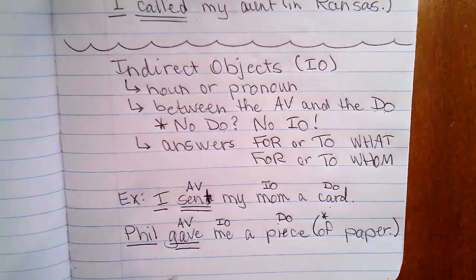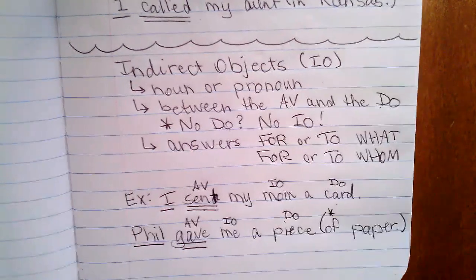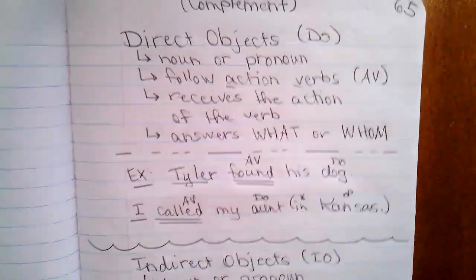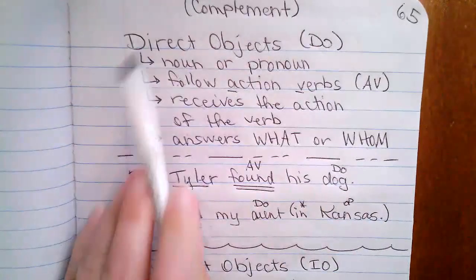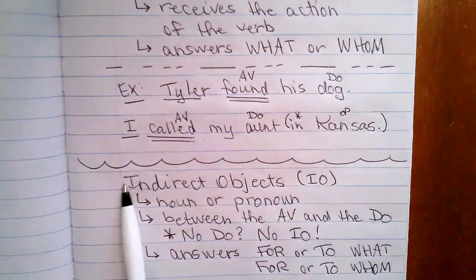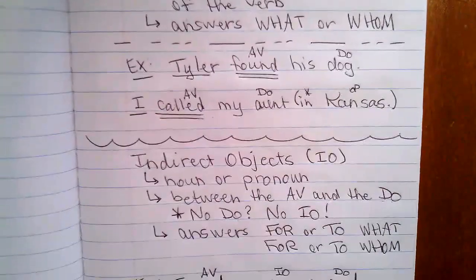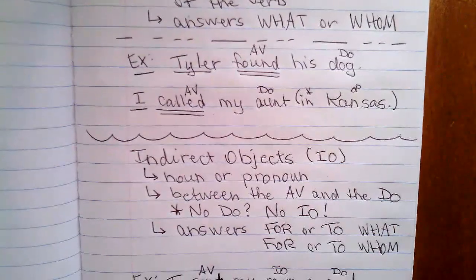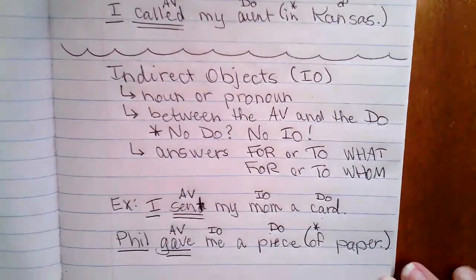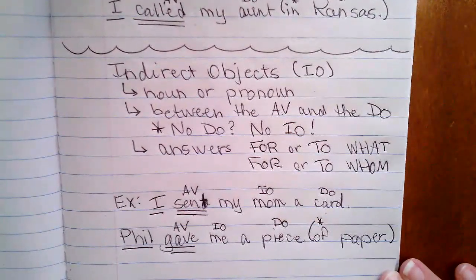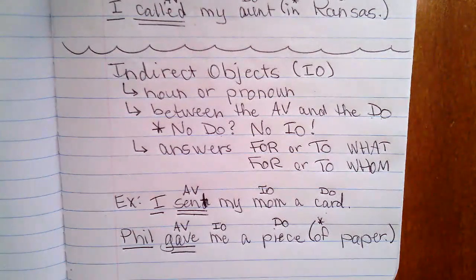I think it worked out great that these notes are on the same piece of paper. If you have a highlighter, I think it would be a good idea to highlight direct objects, highlight this title, and then highlight your indirect objects title so it can kind of stand out that you have two different sets of notes on this same page. But since they are so closely connected, it is perfect that they are on the same page. All right, and if you need to pause this to finish taking your notes, go ahead and take care of that. And we are going to look as we do this.